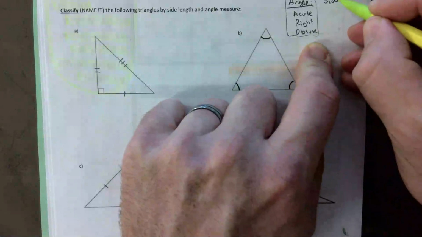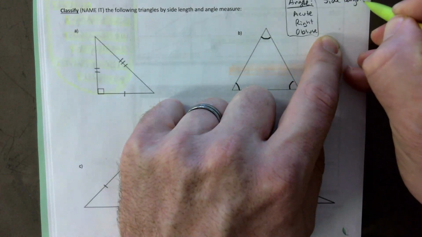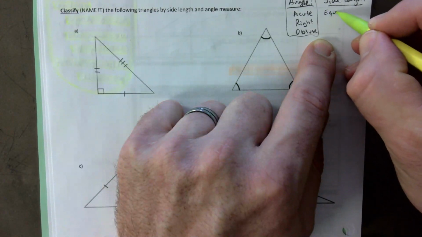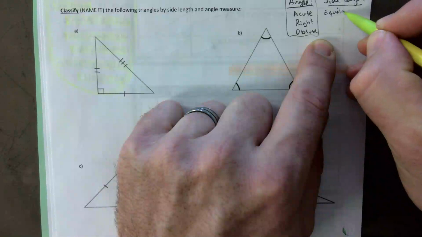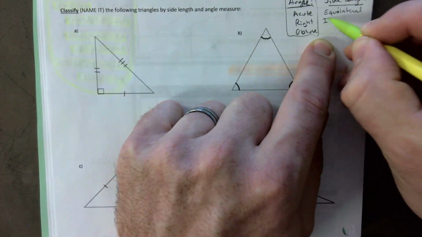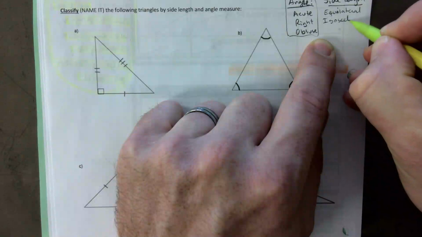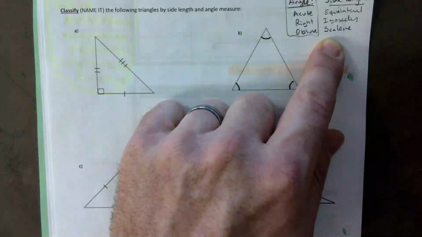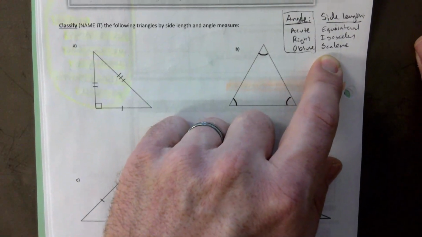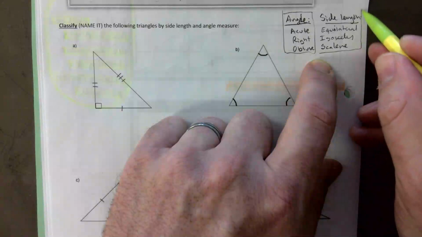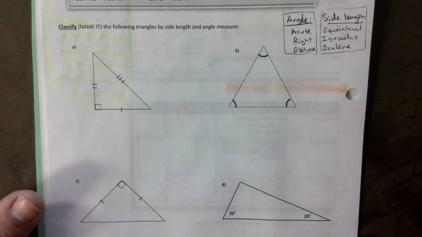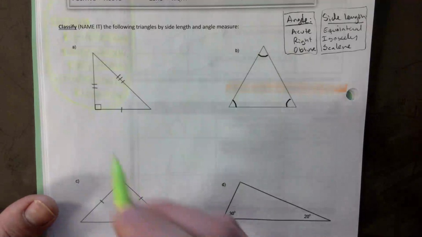If it's by side length, you have equilateral, isosceles, and scalene. Scalene is the one where nothing is the same. So you've got 3 options for the first name, 3 options for your last name. And the order really doesn't matter if you want to switch up first and last.